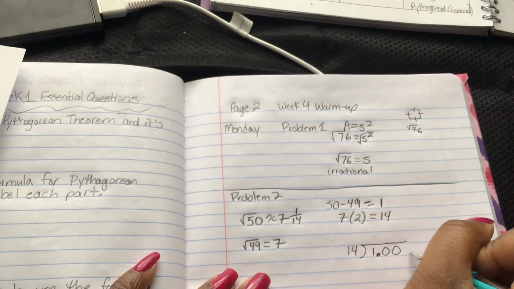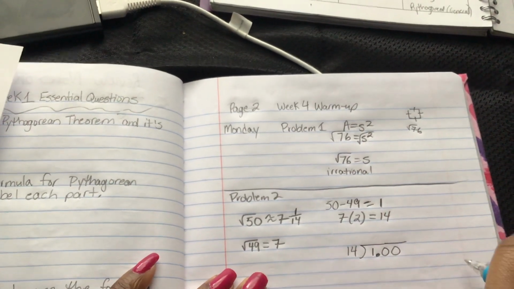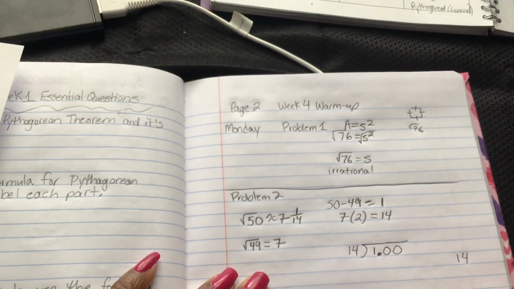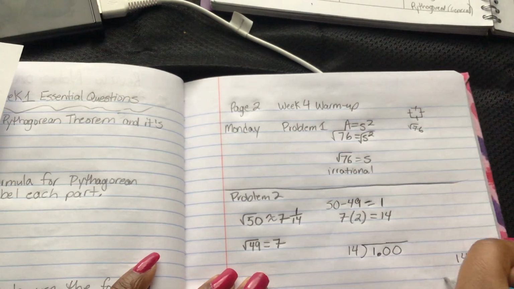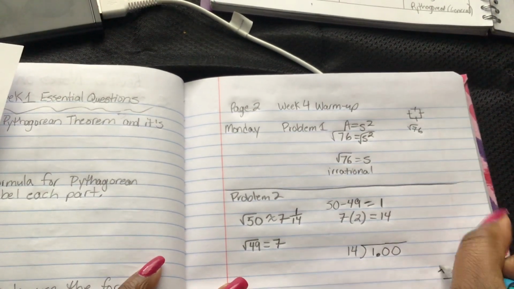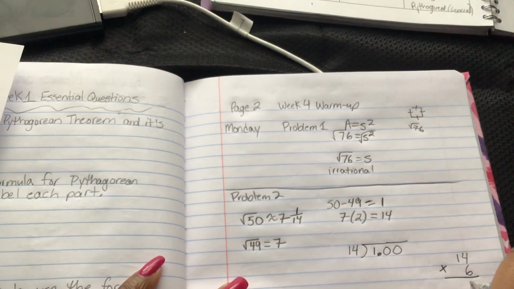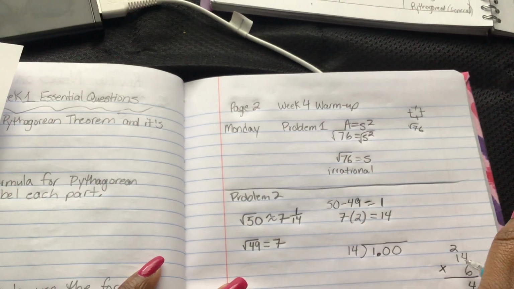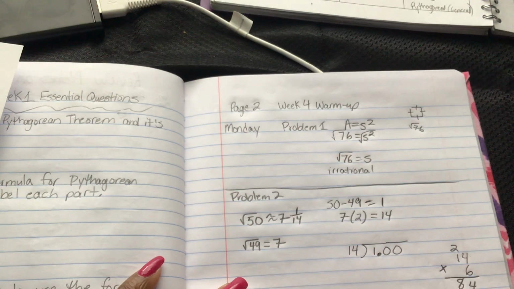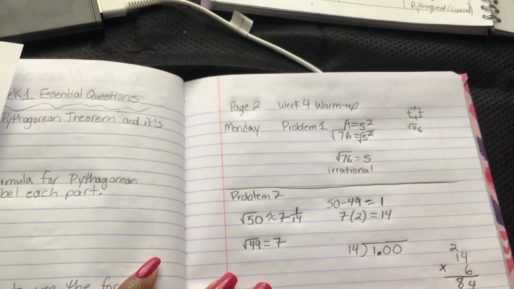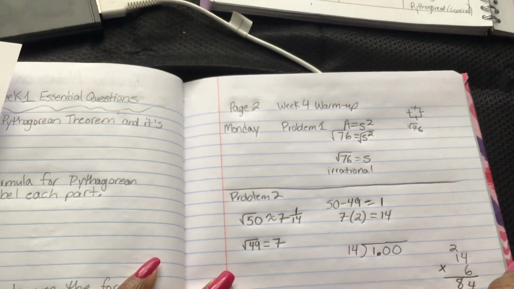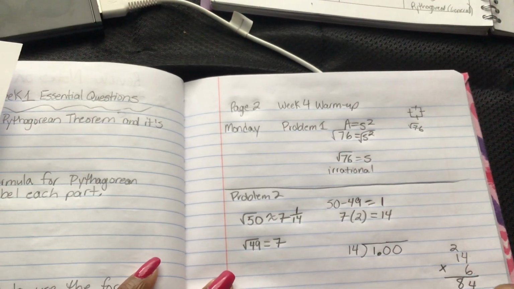14 can go into 100, but how many times? So first we know it's not 1, we know it's not 2, we know it's not 3. So let's go with 6, okay? Let's see what that'll do. All right, let's multiply 6. So we have 6 times 4, which is 24. And then we have 6 times 1 is 6. 6 plus 2 is going to give us 8 there, so that's 84, all right? We can get another 14 in, right? Because we don't want to go past 100, so let's try. We're real close to it, so let's try 7.